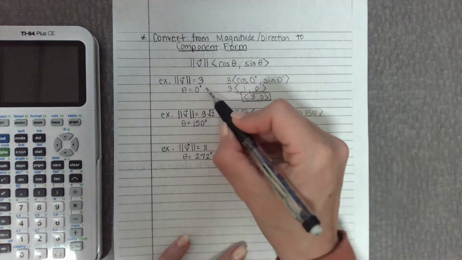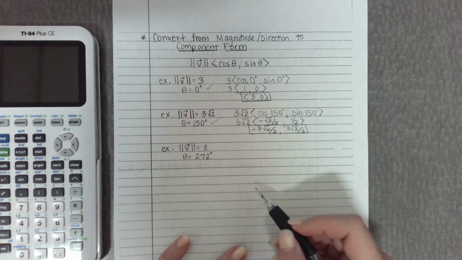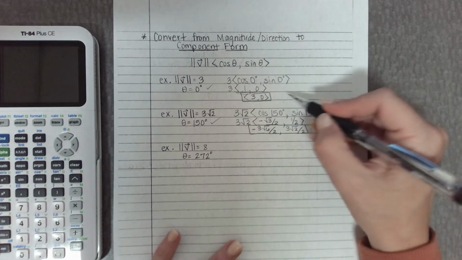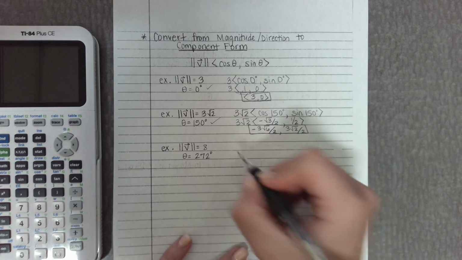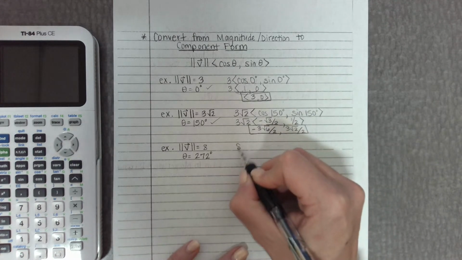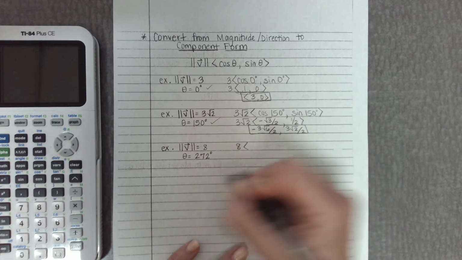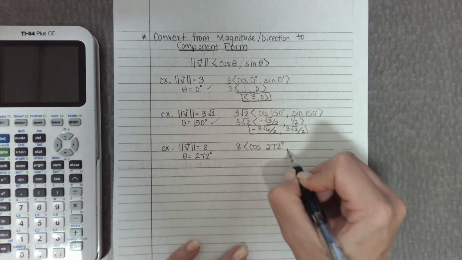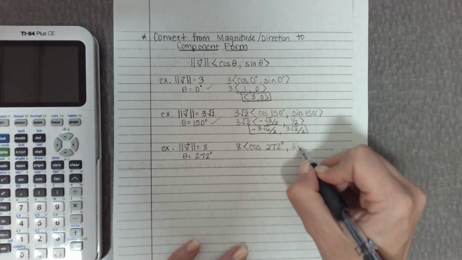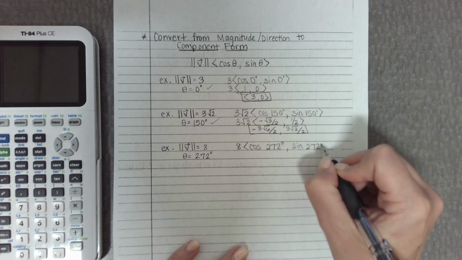So far, both of these angles have been from the unit circle. You haven't had to use your calculator. You're given exact answers, not rounded answers. Okay, last example, magnitude is 8. This time my angle is 272. 272 is not from the unit circle. So now I'm okay to use the calculator.